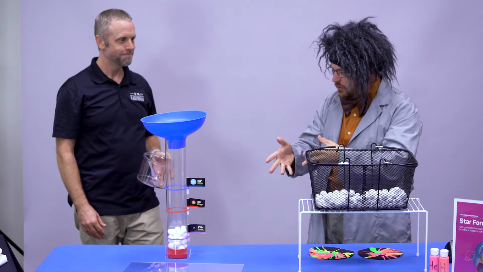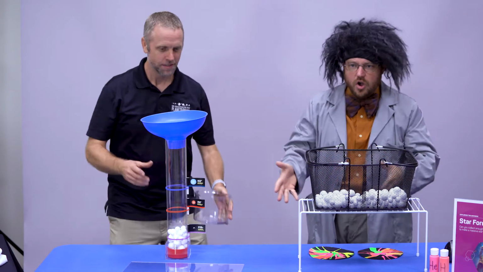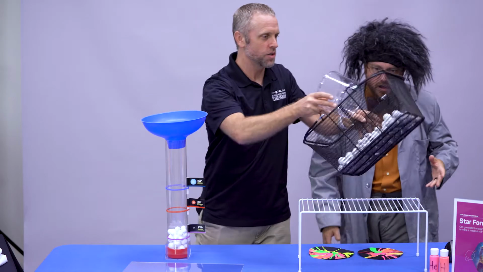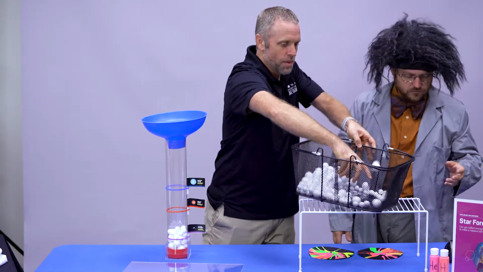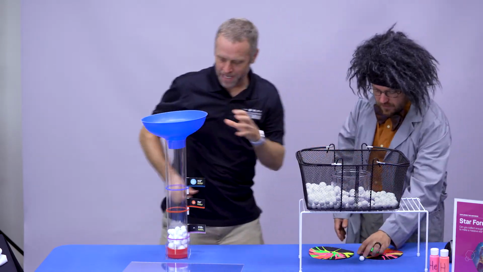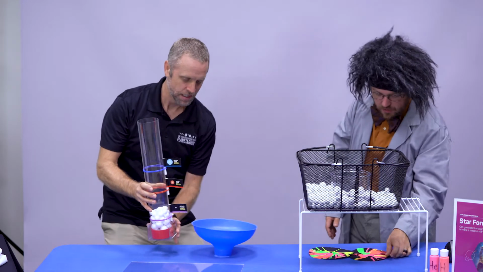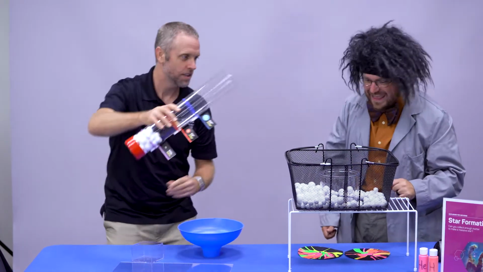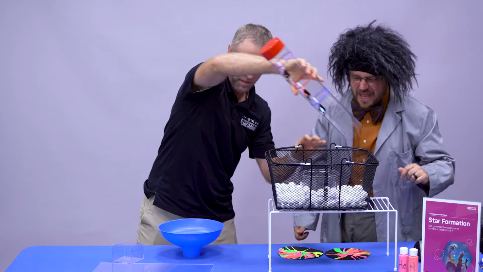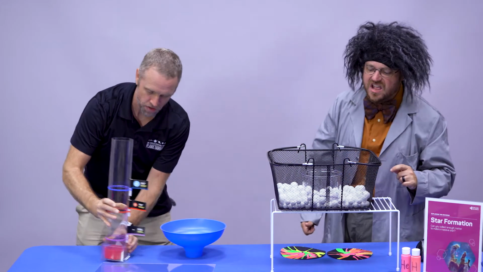So it looks like we're going to need more of that stuff to make a low mass star, right? Yes, sir. Okay, let's do that. So, more time, more gravity, more mass. Oh, you missed one. We got a runaway hydrogen. There we go. Put it back in there. All right, here we go. Let's see what we got here. Let's create a star.